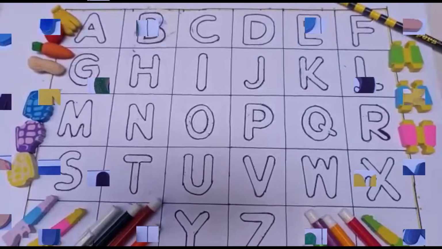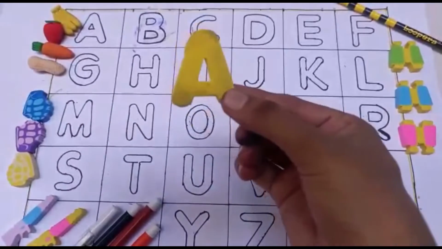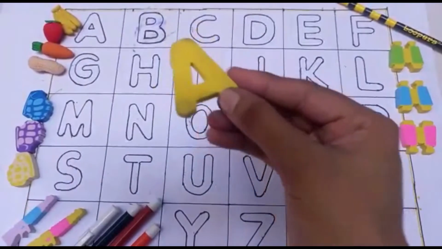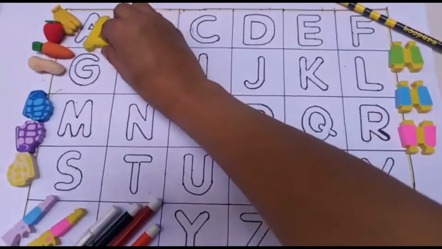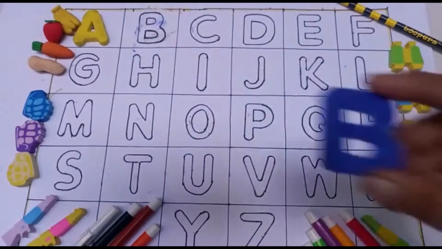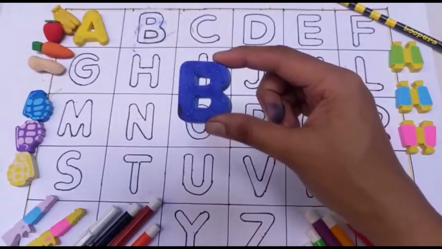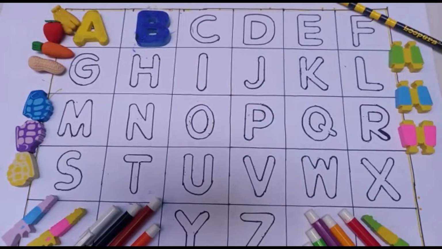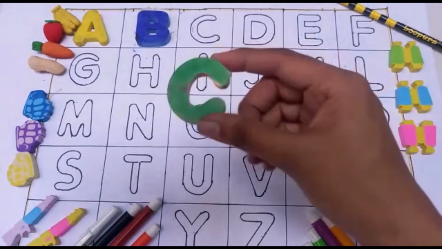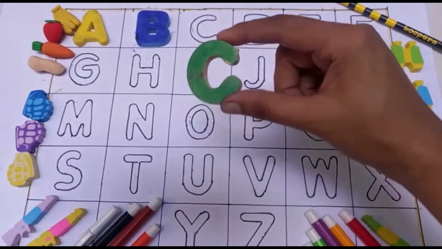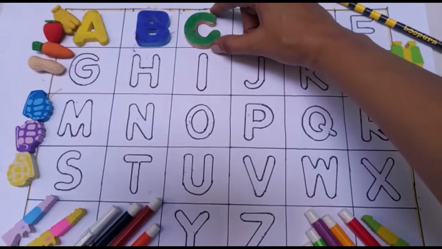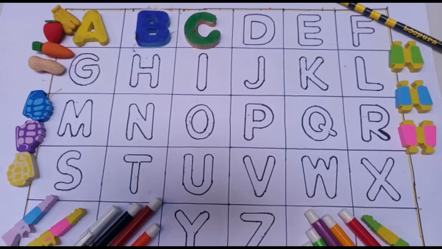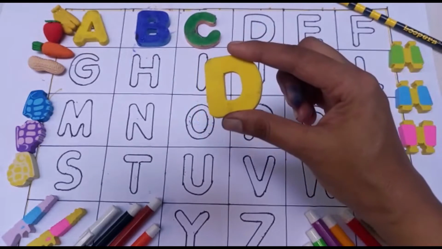Let's start. Capital letter A. A is for apple. Capital letter B. B is for book. Capital letter C. C is for cake. Capital letter D. D is for dog.